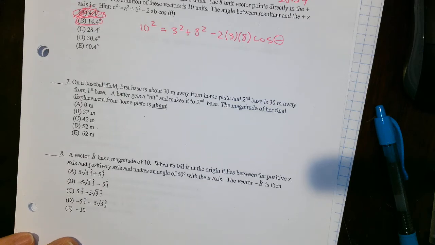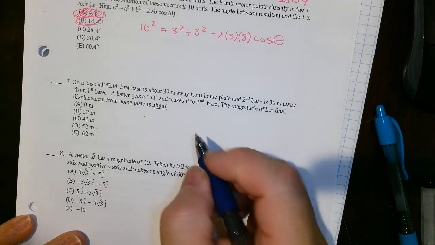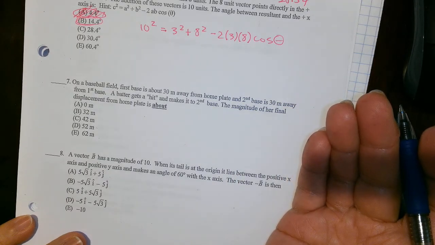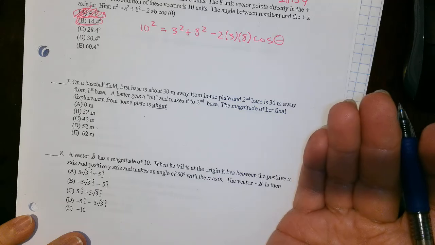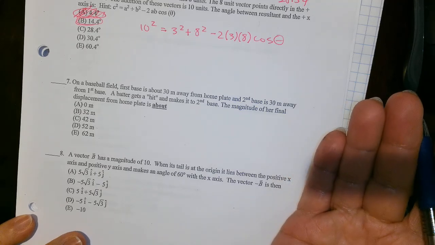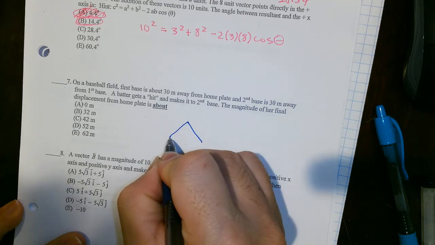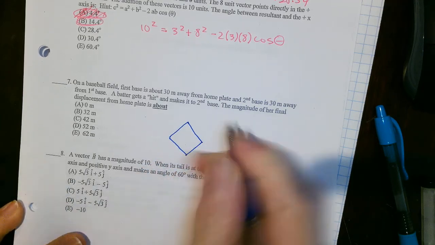Baseball field. For those of you who don't know how to play baseball, well, this is AP class, so this is kind of an unfair, biased question. Baseball is played in a baseball field, and the infield looks like a diamond.